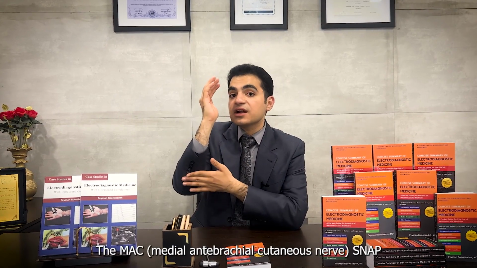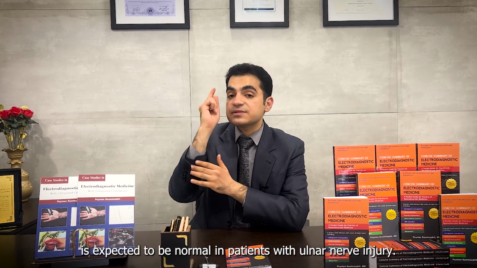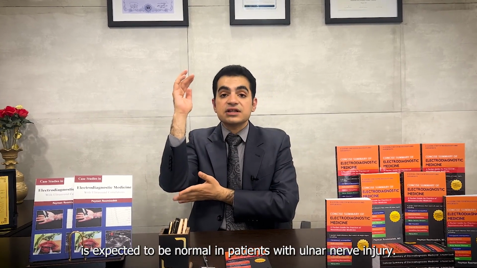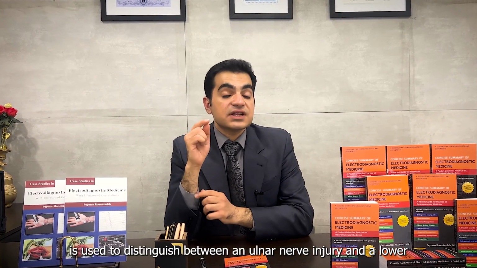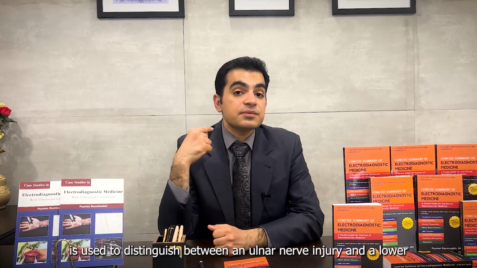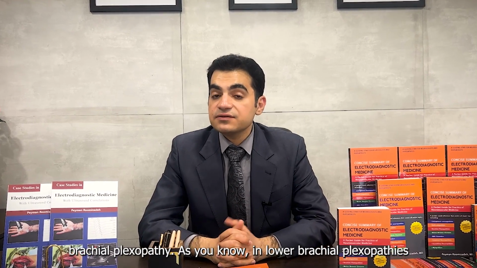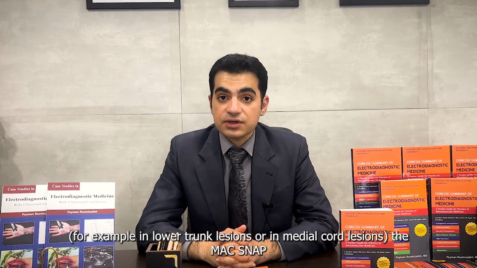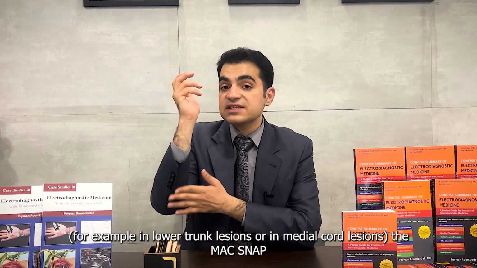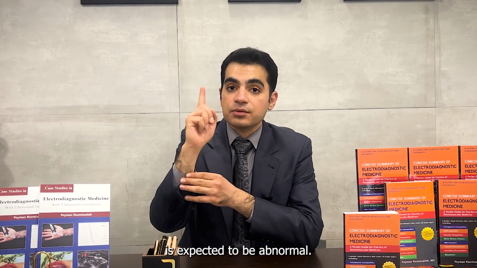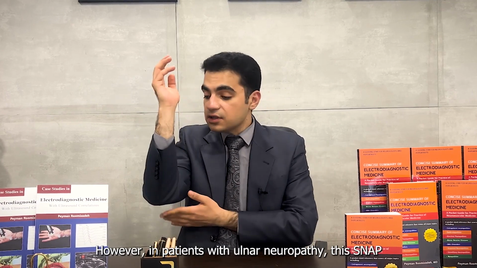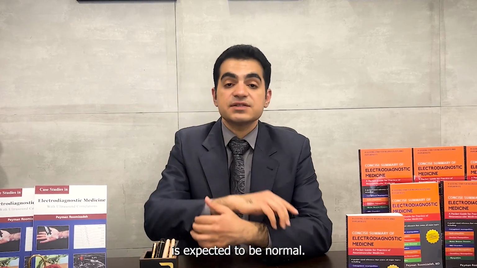The MAC, or medial antebrachial cutaneous, study is expected to be normal in patients with ulnar nerve injury. This step is used to distinguish between an ulnar nerve injury and lower brachial plexopathy. As you know, in lower brachial plexopathy, for example in lower trunk lesions or in medial cord lesions, the MAC study is expected to be abnormal. However, in patients with ulnar neuropathy, this study is expected to be normal.